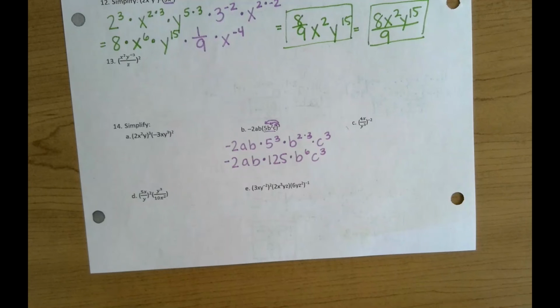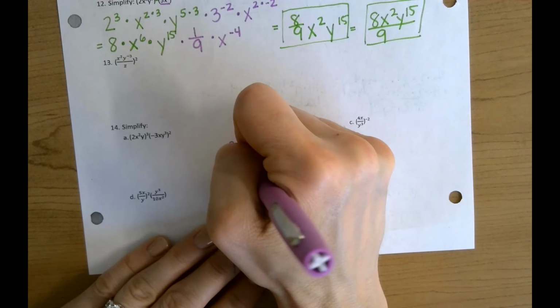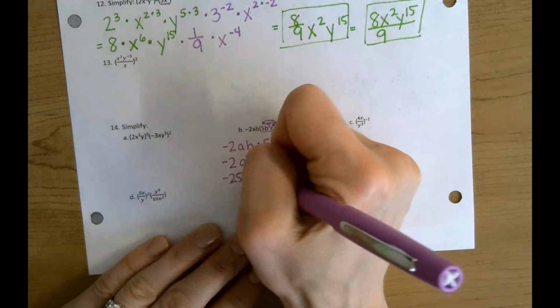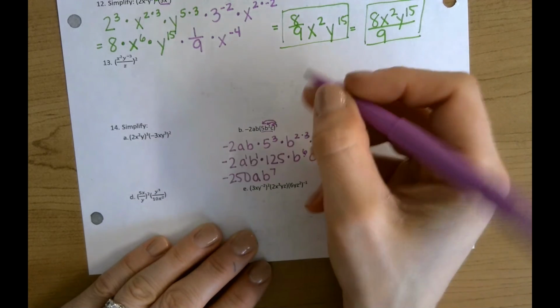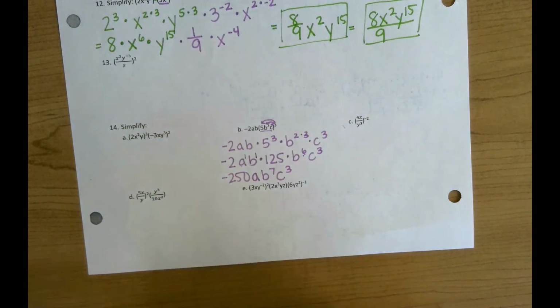Then we need to combine our like terms, so like our coefficients, negative 2 times 125, negative 2. So I'm just going to keep it a. B is b to the first power, and I want to combine it with b to the 6th power, so 1 plus 6 is b to the 7th. And then there's no other c, so c cubed.